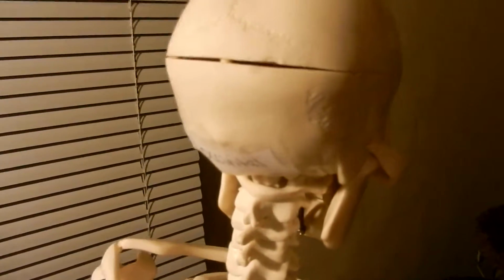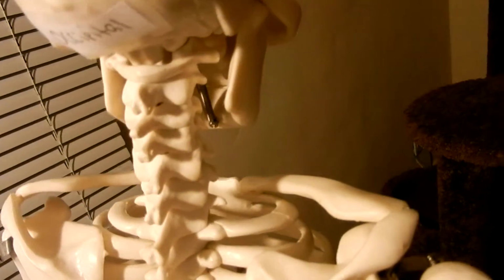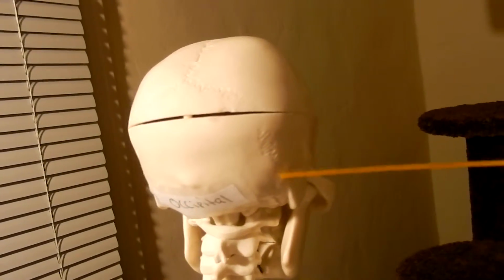Squamous suture, which is over here. Let's see if we can look at it better over here. And the last suture that we're going to take a look at is the lambdoid suture. If you can see, that is right here. Alrighty, so those are the sutures.